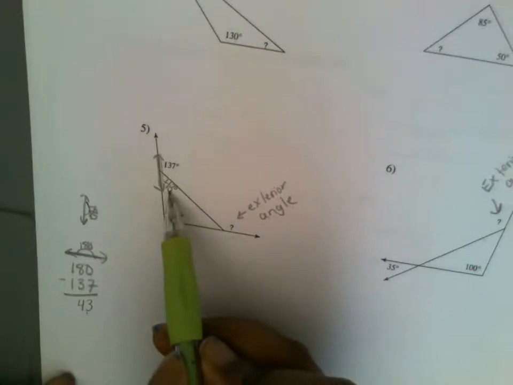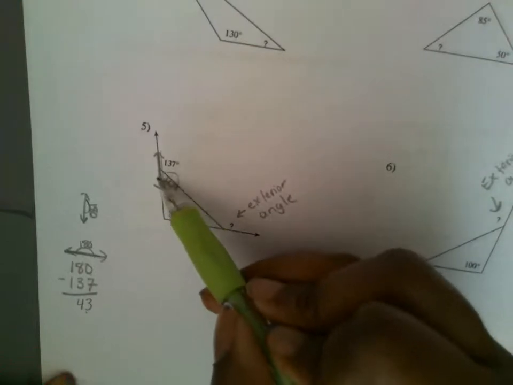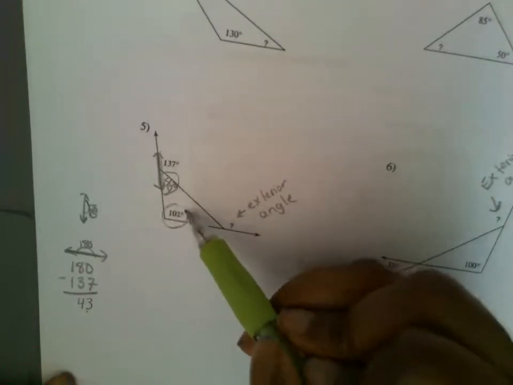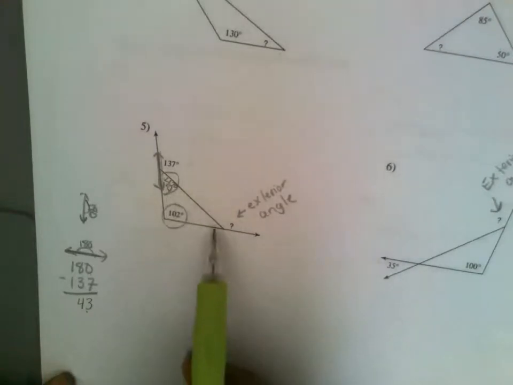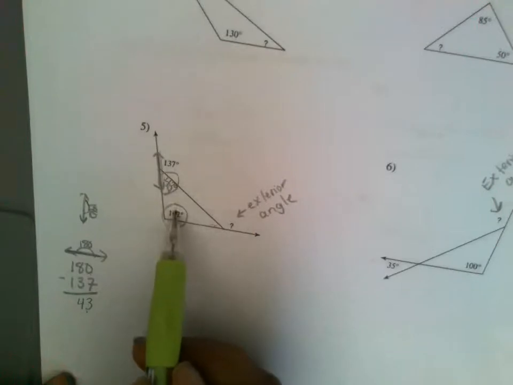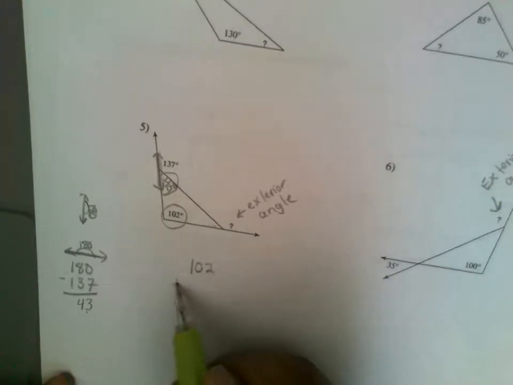So now, lastly, how then, Miss Reyes, do you get this exterior angle? Well, all you have to do to get this angle is just add the two interior angles together. Add the two opposite interior angles, not the one that's beside it, but the two that are opposite from it. So I'm going to add 102 plus 43.